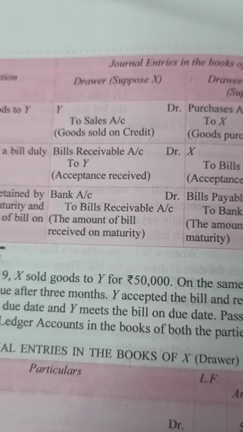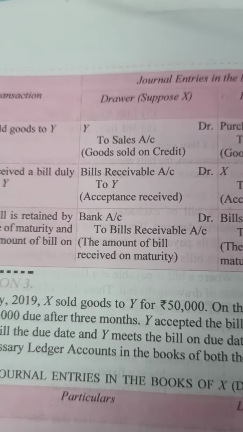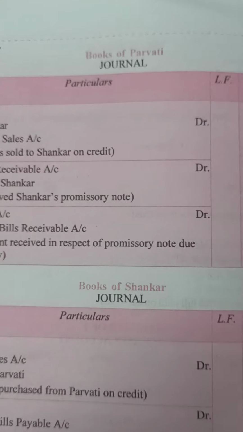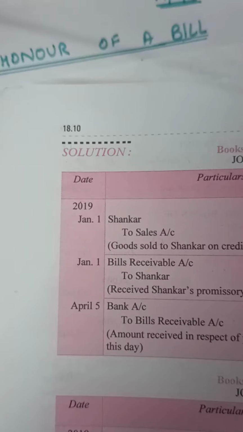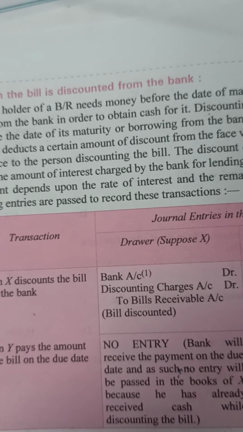Then continuing to the second case. We had done the illustrations also, and I had asked you to do the corresponding questions.